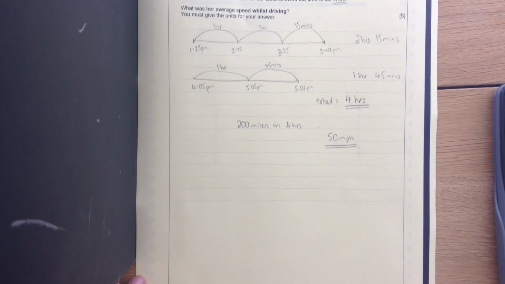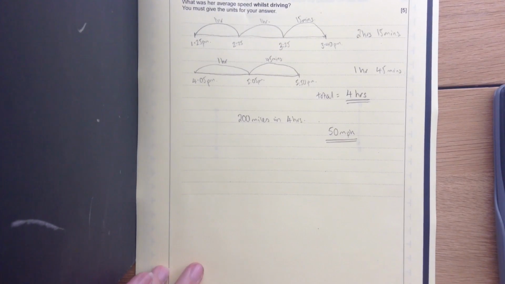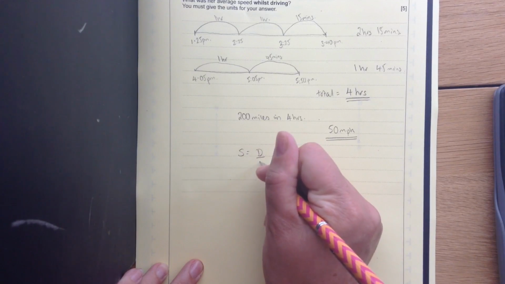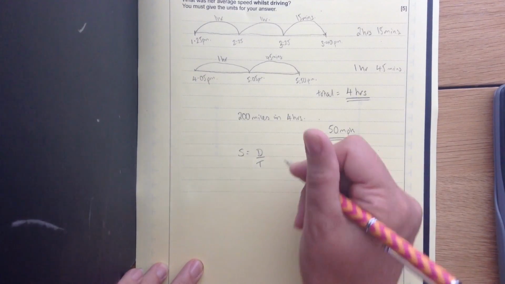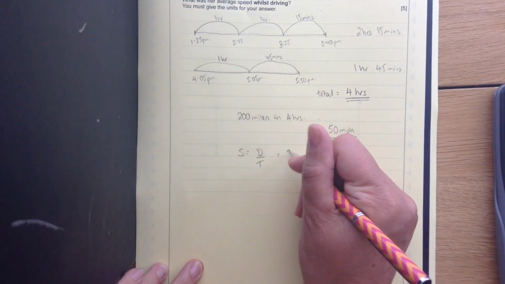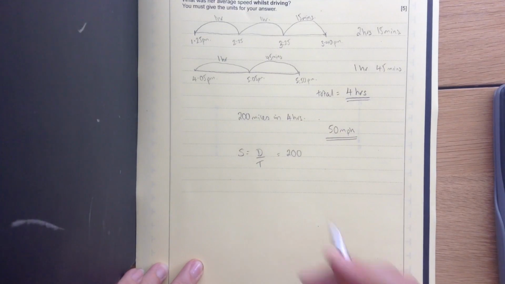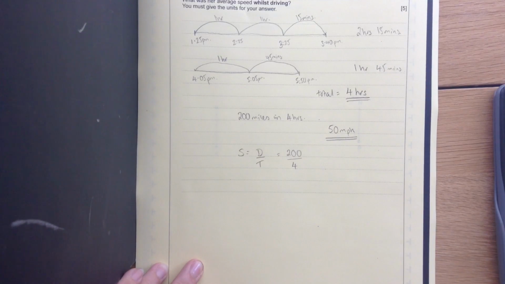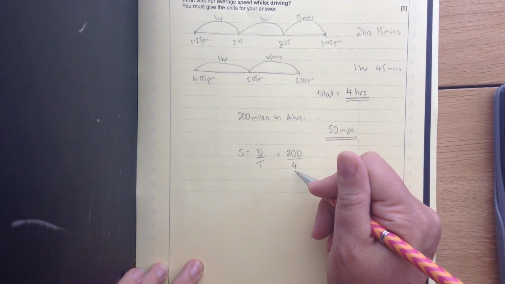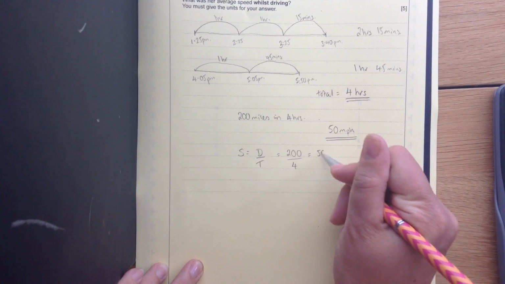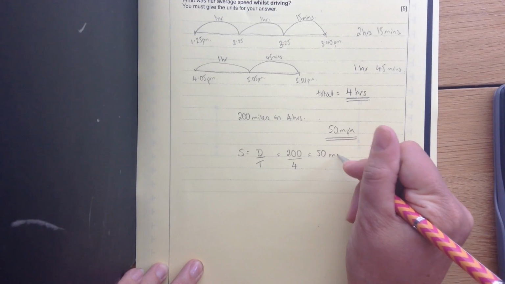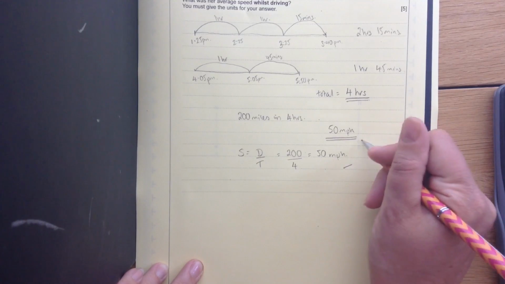Now, I know that some people don't like doing it that way, so the second way of doing it is to use the formula. Speed equals distance divided by time. Now, distance is 200 and it's in miles. Your time is 4 and it's in hours. So, 200 divided by 4 is going to give you 50 miles per hour. Either of those methods is fine.